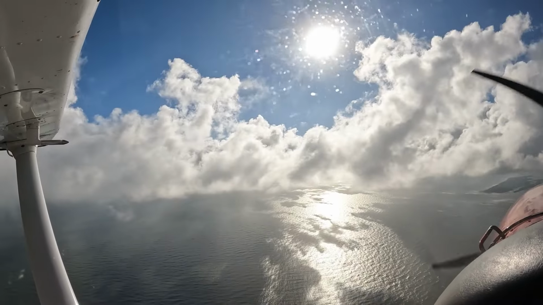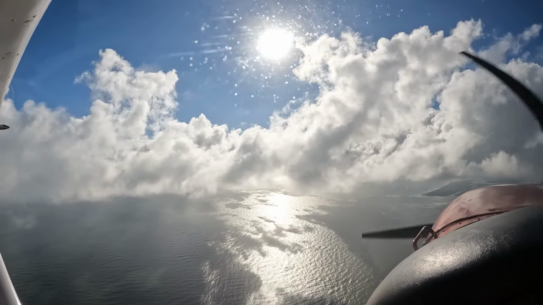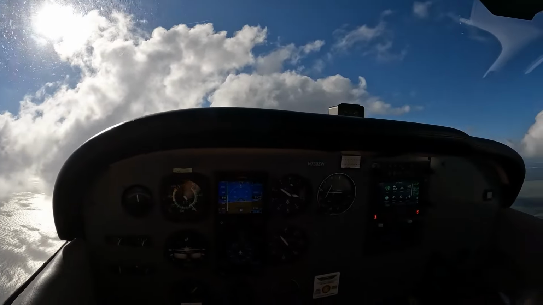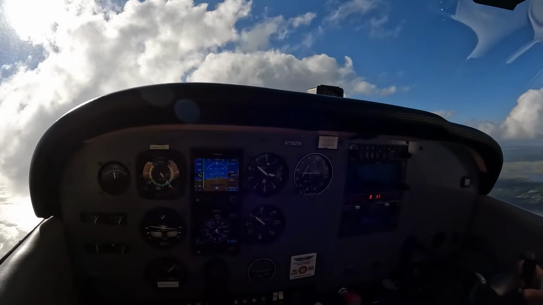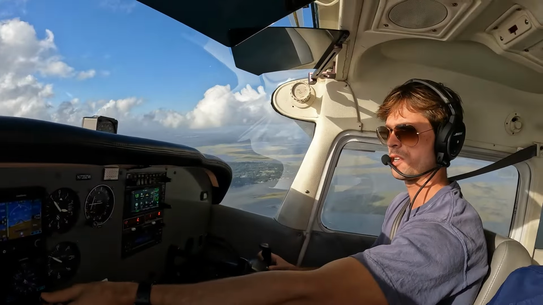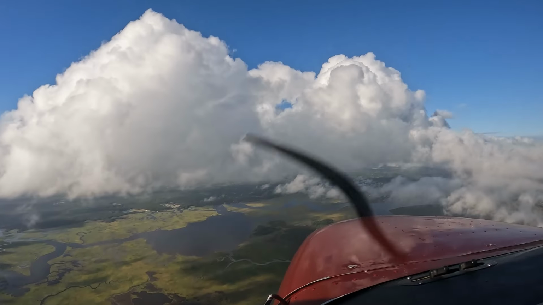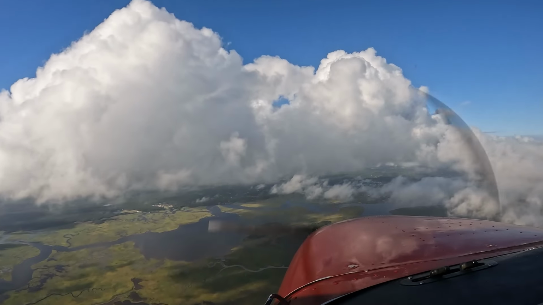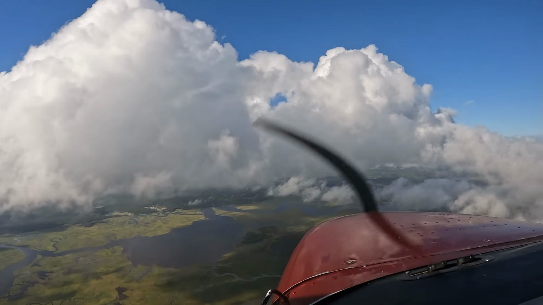Jacksonville approach, Cox 1790 Whiskey, 2,800, climbing 3,000 with Bravo. Number 9 Zulu Whiskey, turn right 260, vectors RNAV 14. Right heading 260, vectors to RNAV 14, 1790 Whiskey. Getting vectors to final, so we'll maintain above 1,800 until MJAG, and then they'll tell us when to start descending.